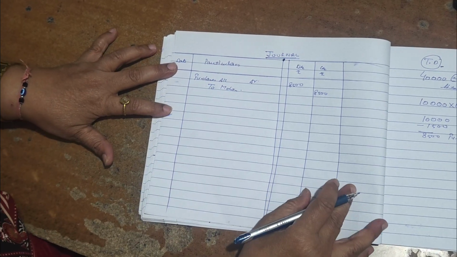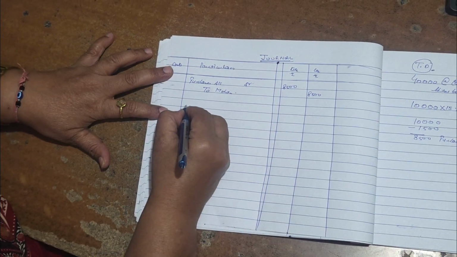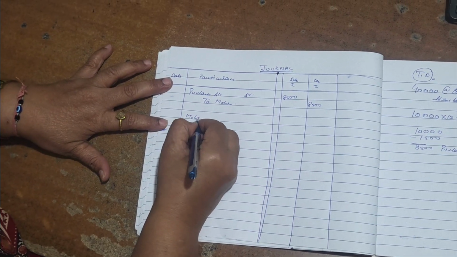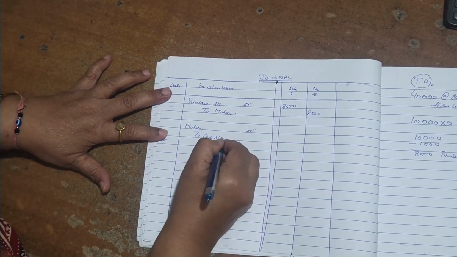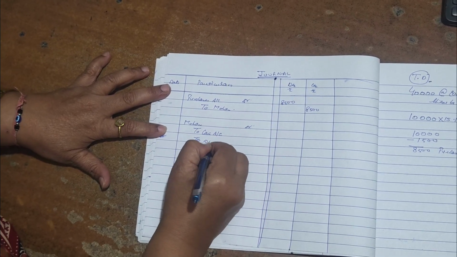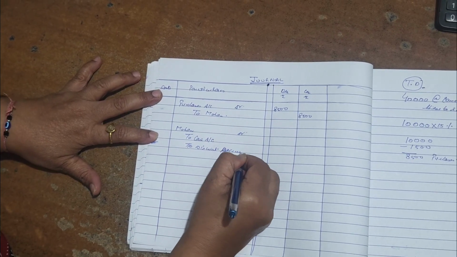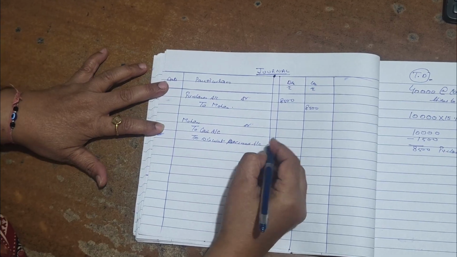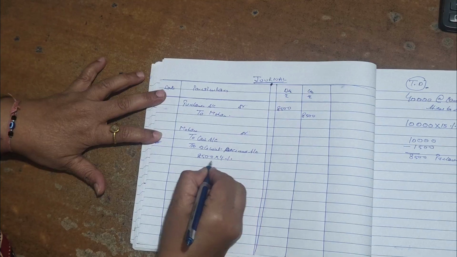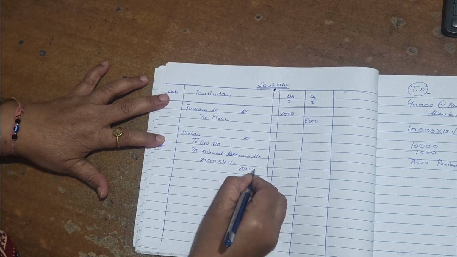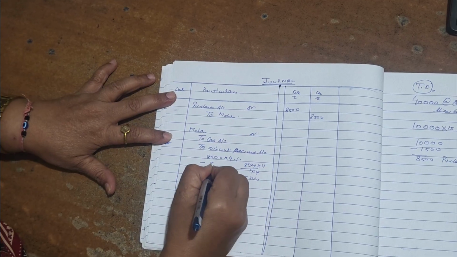Settled the account of Mohan by paying a discount of 4%. Mohan debit to cash account. Discount is the tail of cash. If cash is credit, discount will also be credit. 8500 into 4%, 8500 into 4 upon 100, that is 340.